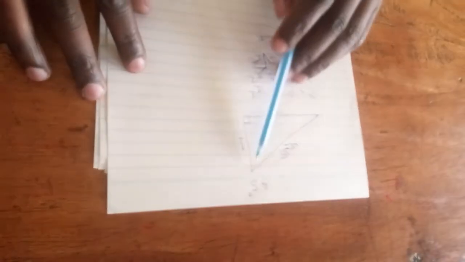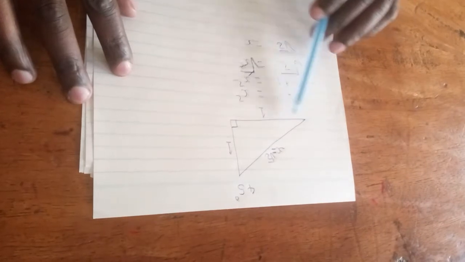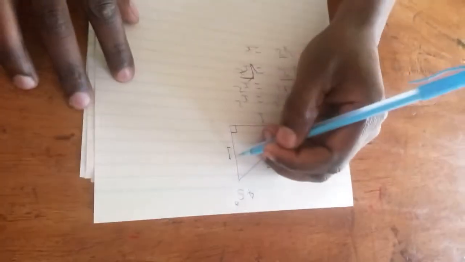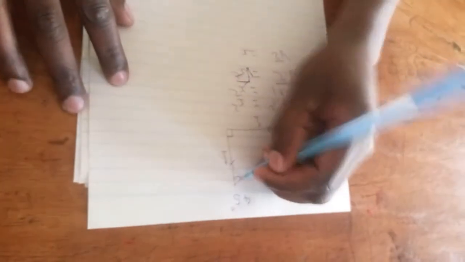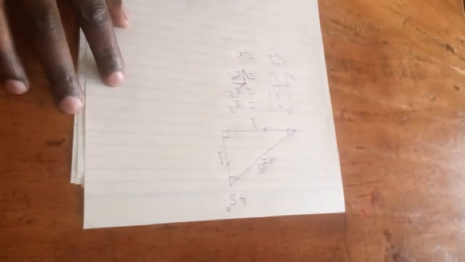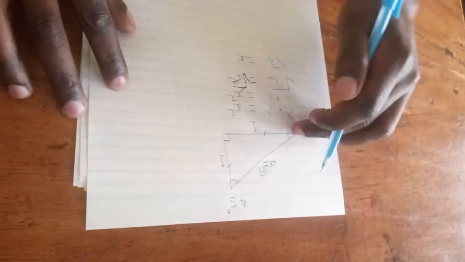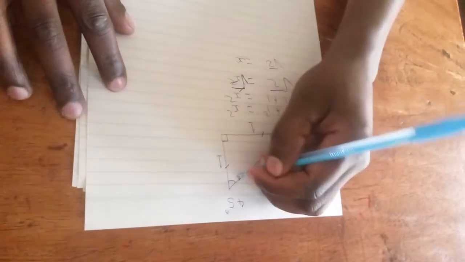Now remember, this triangle is a right triangle, and this angle is 90 degrees. Now, because this side equals this side, this angle and this angle must be equal. And if they are equal, it means this angle here is 45 degrees and this angle here is 45 degrees.